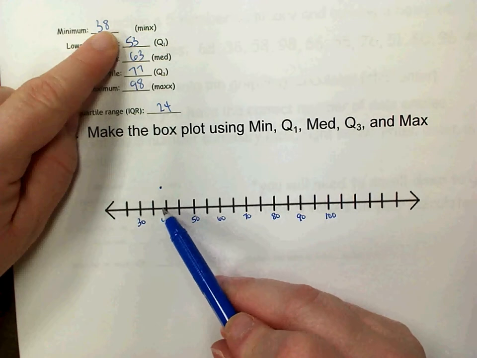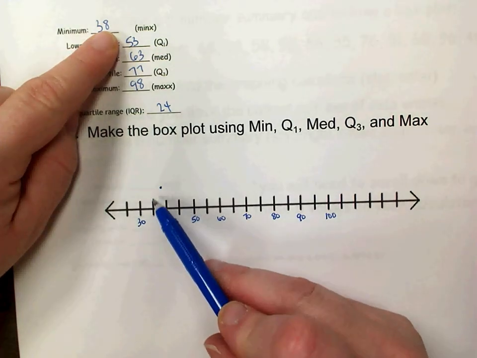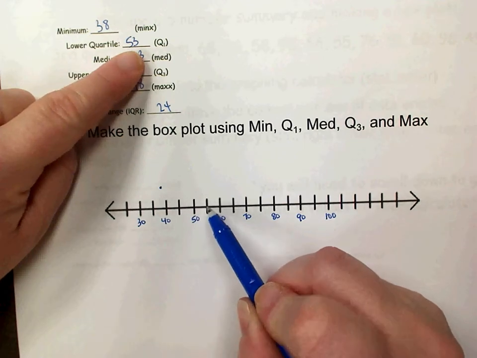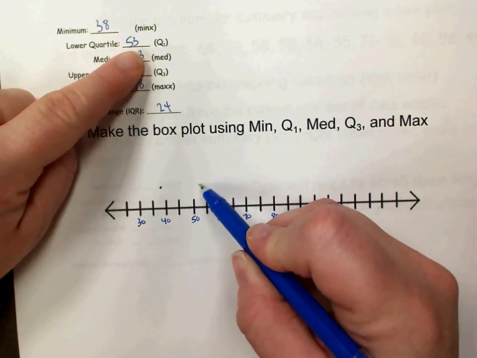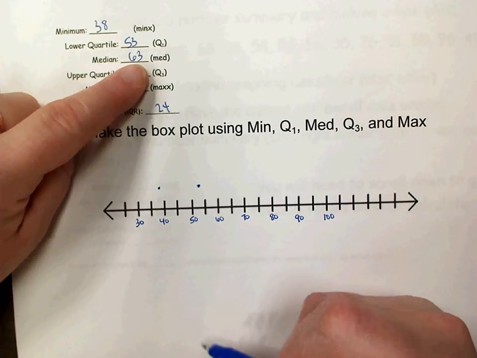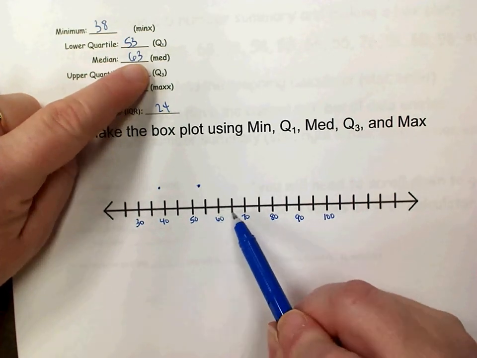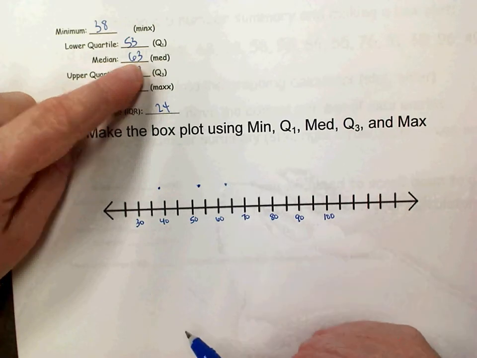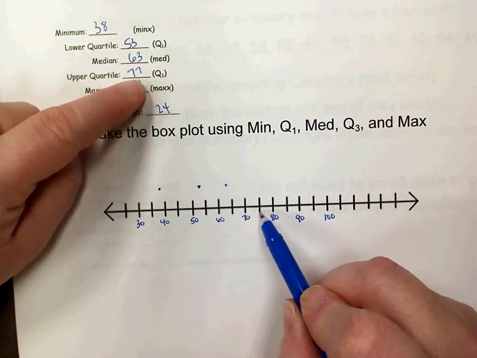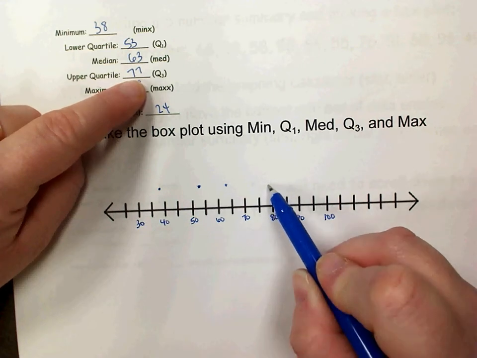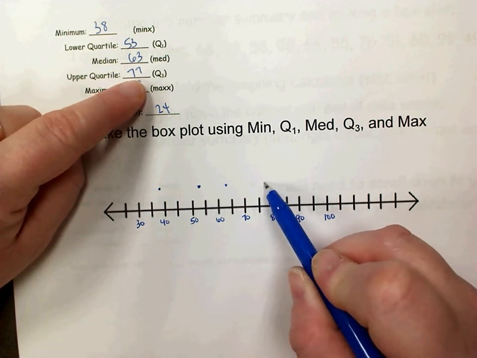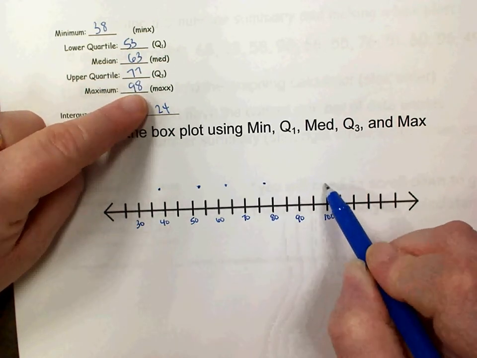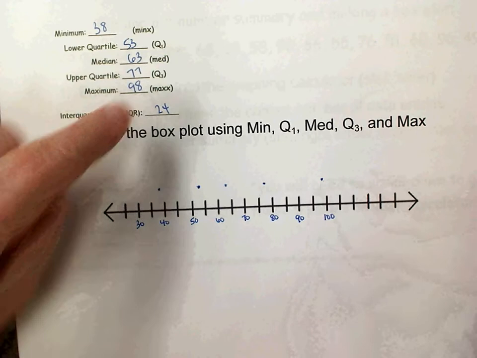It would be closer to the 40 than it would be to 35. 53, this is 50, this is 55, so I want to be somewhere in the middle, but a little bit closer to 55. 63, this is 60, this is 65, so I want to be closer to 65 than to 60. 77, this is 75, this is 80, so I want to be closer to the 75 than to the 80. 98 is almost to 100, but a little less. There are my 5 dots above the line.